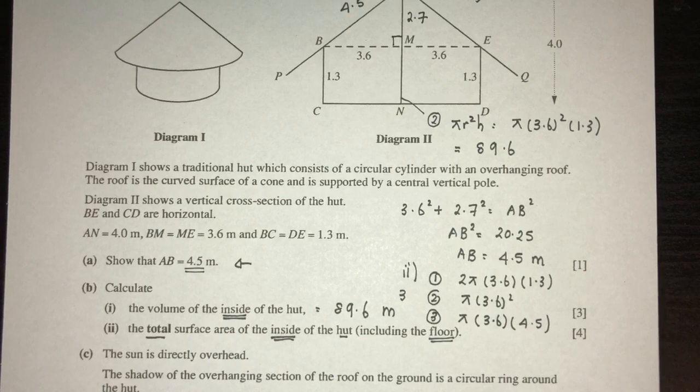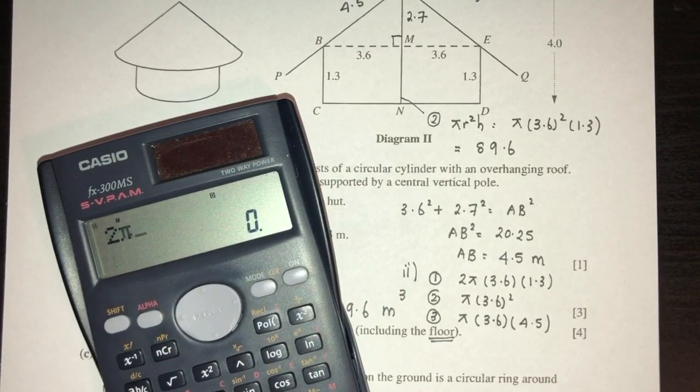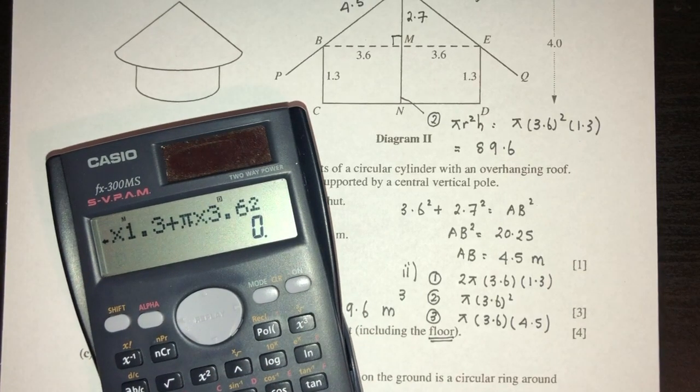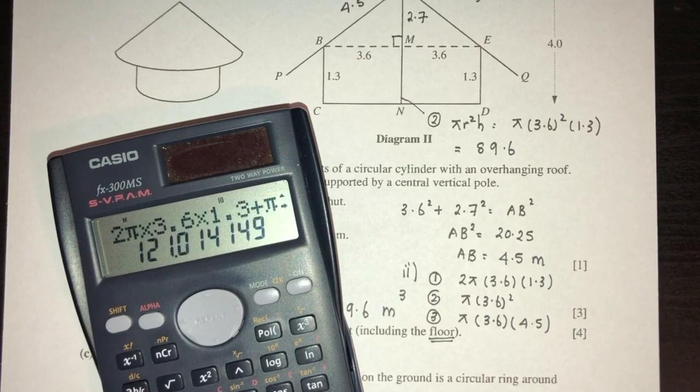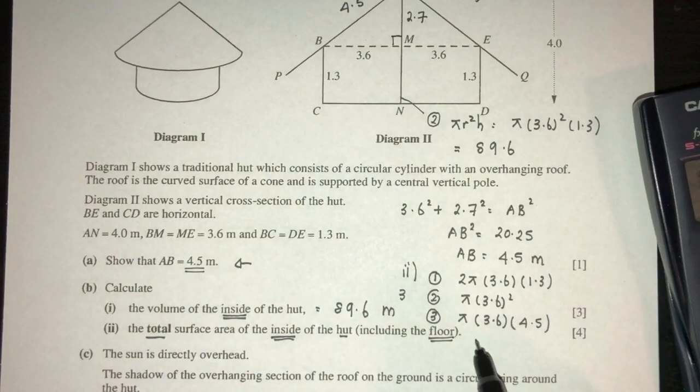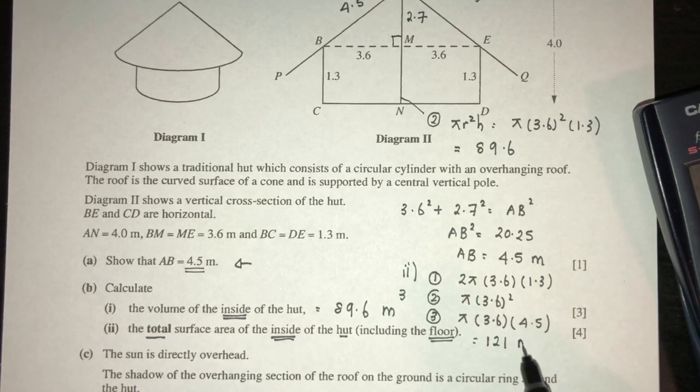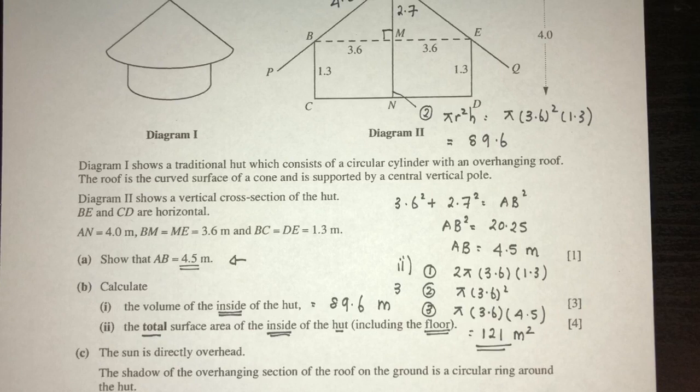Now we have to add everything together to find the total surface area. So let's add that one by one. 2 pi times 3.6 times 1.3 plus pi times 3.6 square plus pi times 3.6 times 4.5. That will be 121 meters square for the value of that surface area.